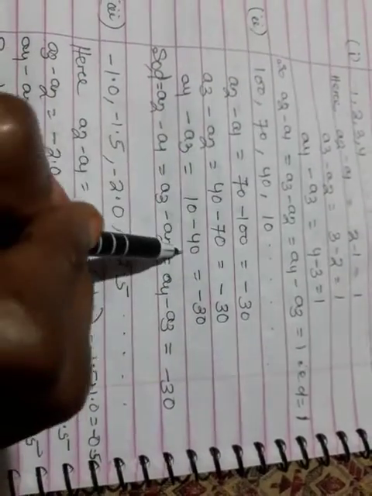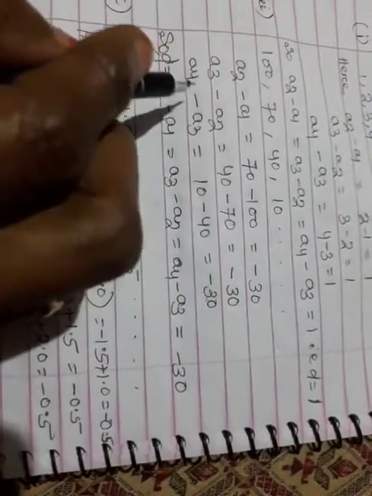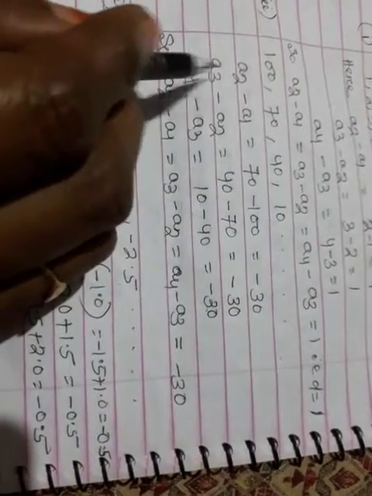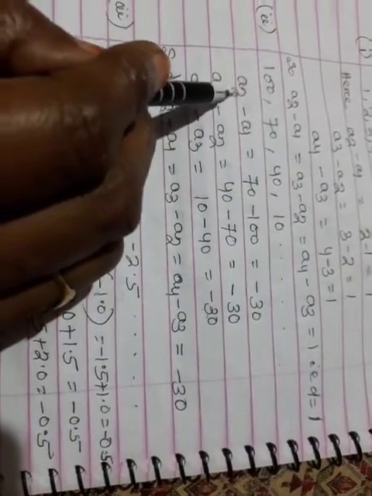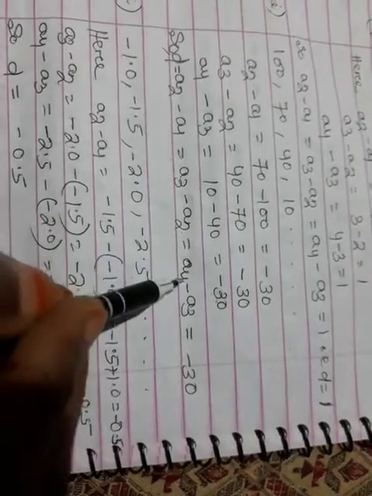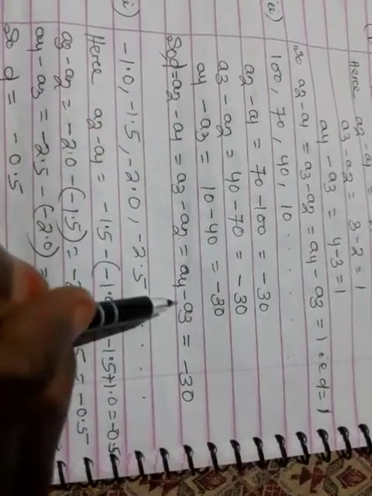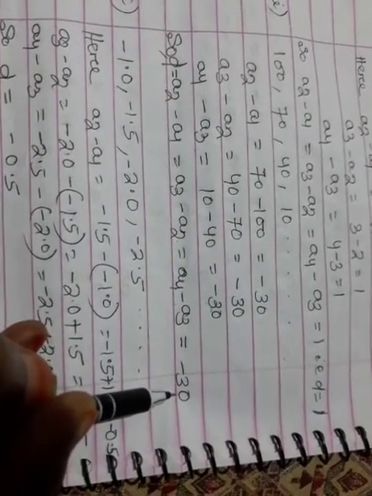Next A4 minus A3, that is 10 minus 40, is equal to minus 30. So D, the common difference, is equal to A2 minus A1 is equal to A3 minus A2 is equal to A4 minus A3 is equal to minus 30. So it's also an AP.